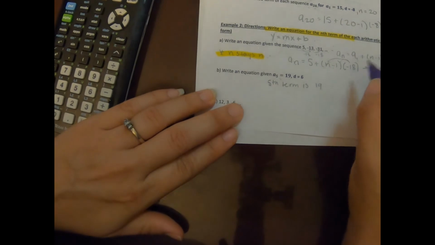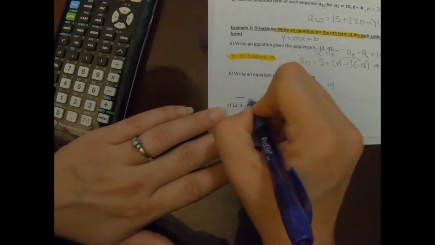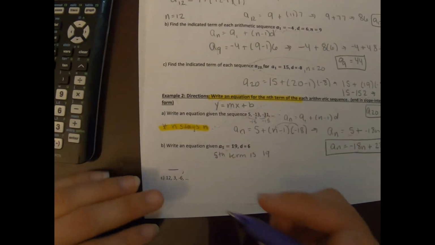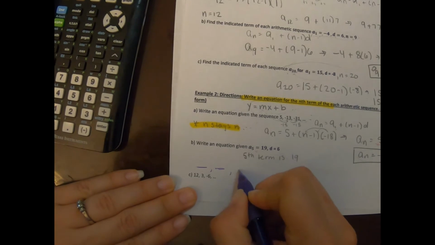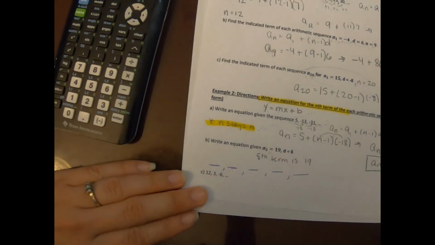I wish I didn't have to do this. It's going to confuse you. I'm actually not going to do it. I'm going to count backwards. Okay. So our fifth term, what's our first term? I don't know. What's our second term? What's our third term? What's our fourth term? Well, we know our fifth term.